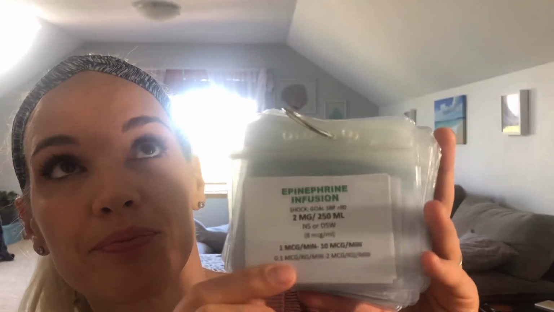That's why we put on here what you should check to make sure it's at. And then the dosing range too, which is normally 1 to 10 micrograms per minute. Also, it can do mics per kilogram per minute, and what to reconstitute it in and what the goal would be.